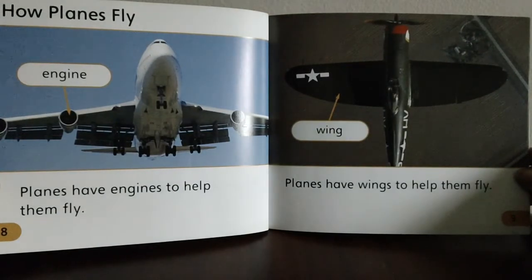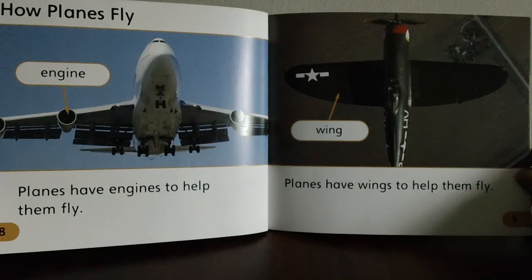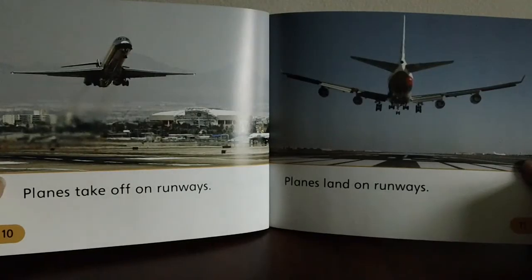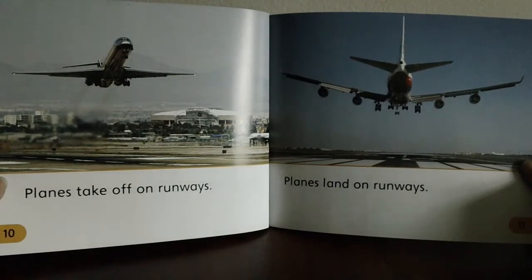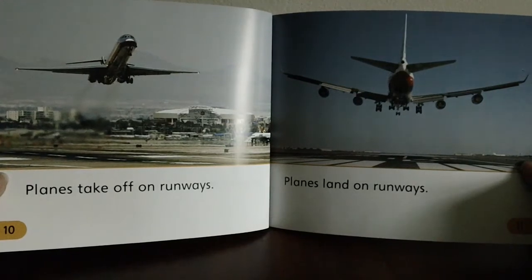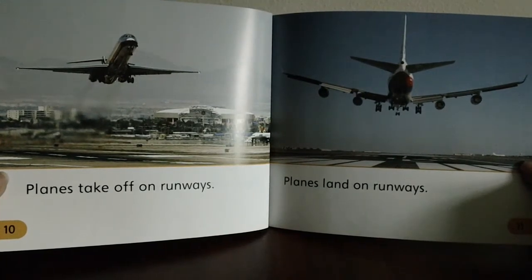How planes fly. Planes have engines to help them fly. Planes have wings to help them fly. Planes take off on runways. Planes land on runways. There's that word land, to come from the sky down to the ground. A runway is a special road at an airport where planes can take off from and land.